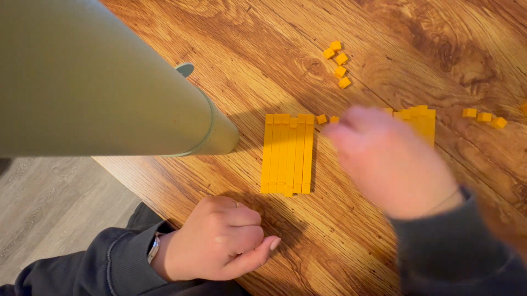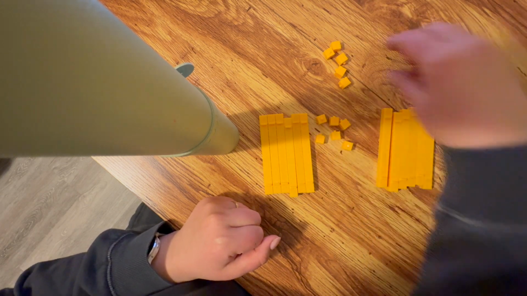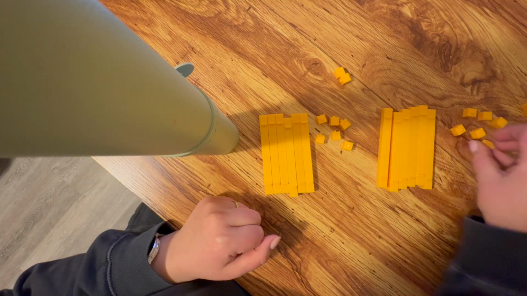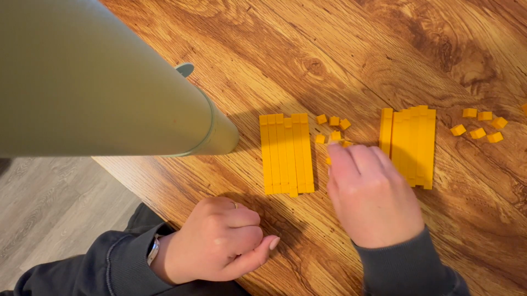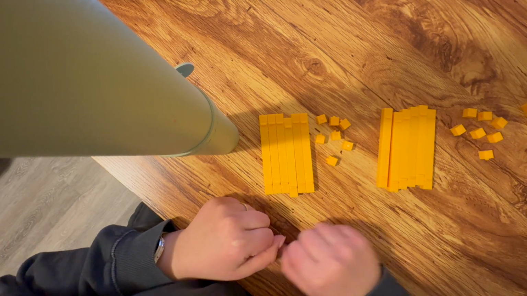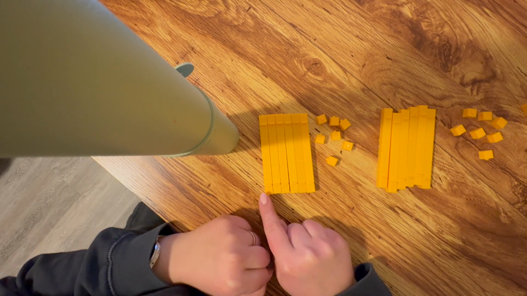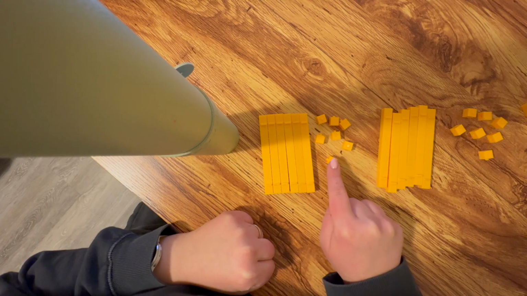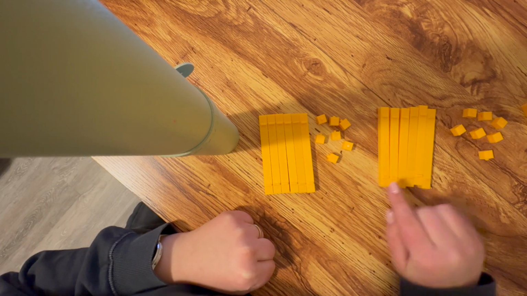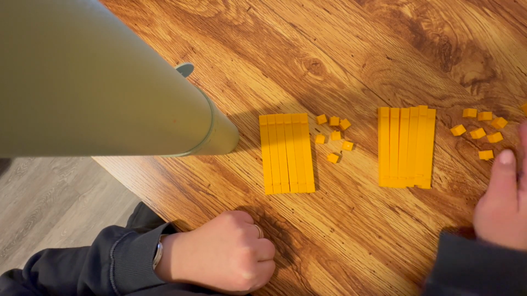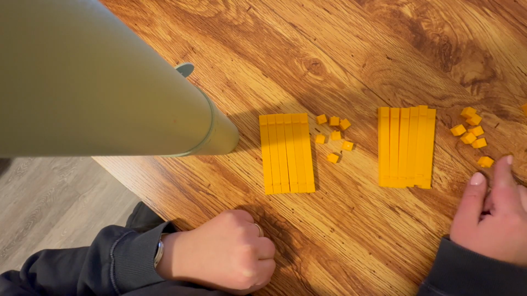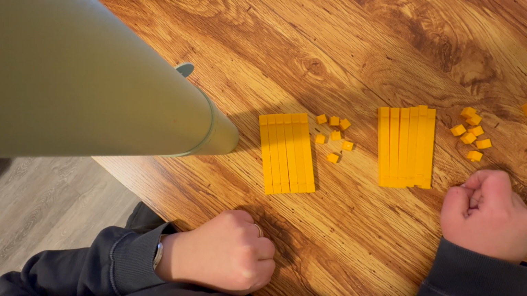So I have 3. And now, as you can see, I have 2 equal groups of 6 ten rods and 7 ones, which brings me to a sum of 67.